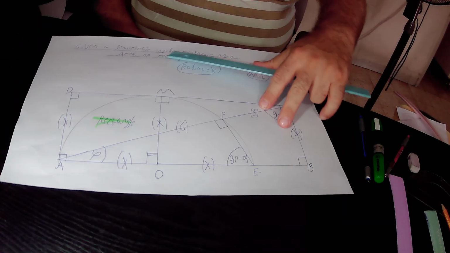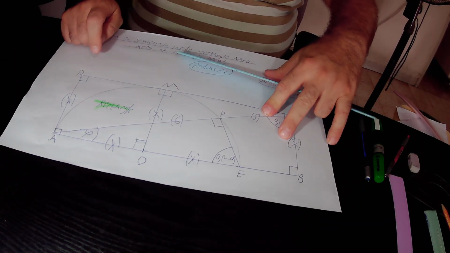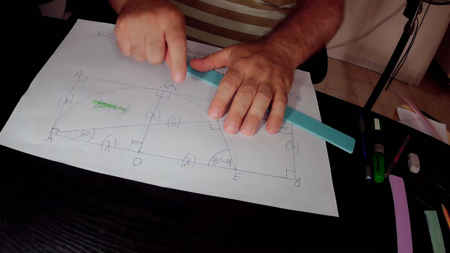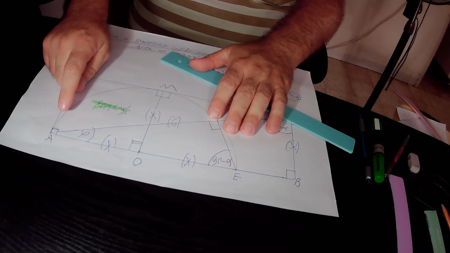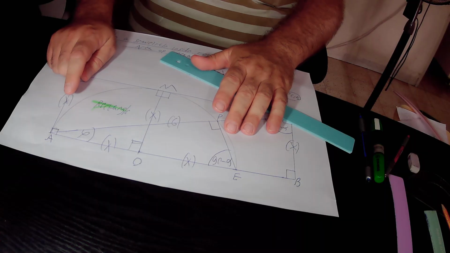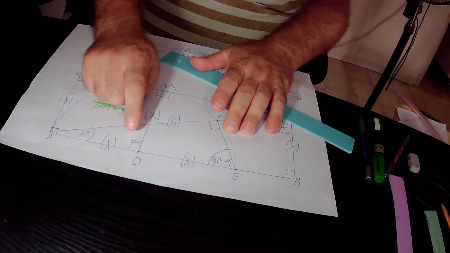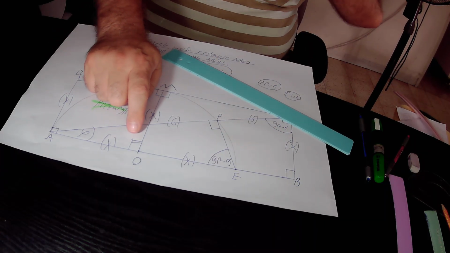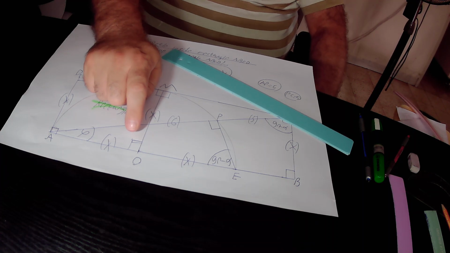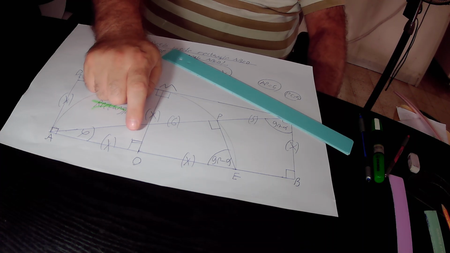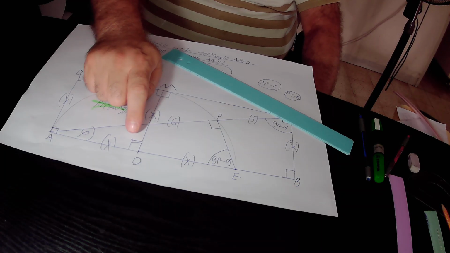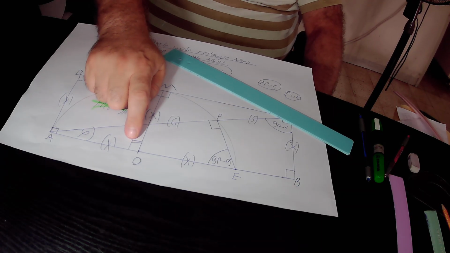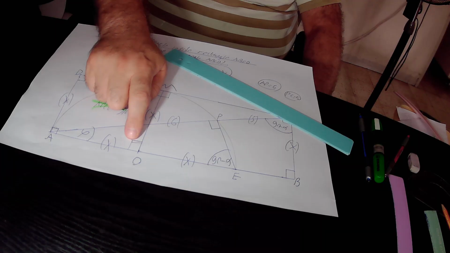the small quadrilateral DMOA. Inside this small quadrilateral DMOA, we have 1, 2, 3 right angles. The sum of 3 right angles is 270 degrees. So 270 degrees plus the size of this 4th angle, in total, they must be equal to 360 degrees, according to the rule that says that the sum of the angles in any quadrilateral is equal to 360 degrees. Therefore, this 4th angle must be equal to 90 degrees in its size.